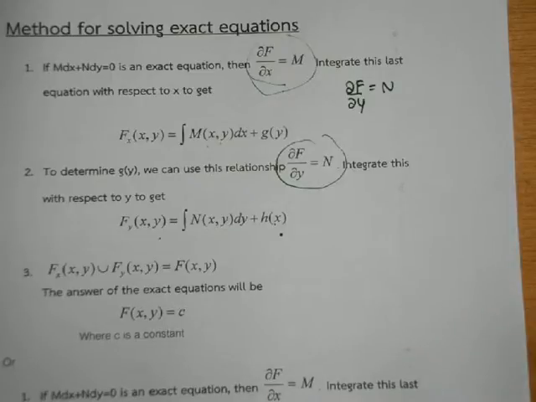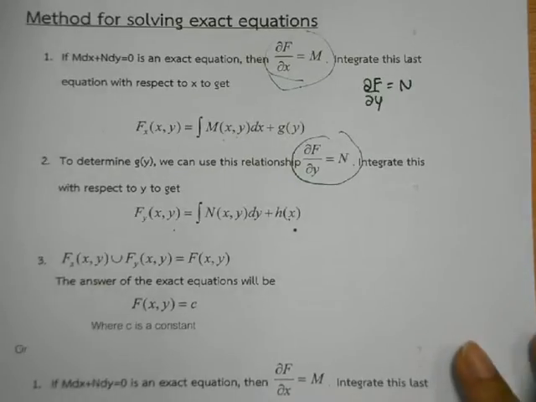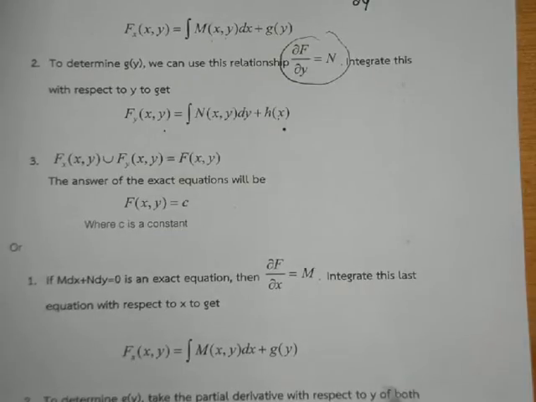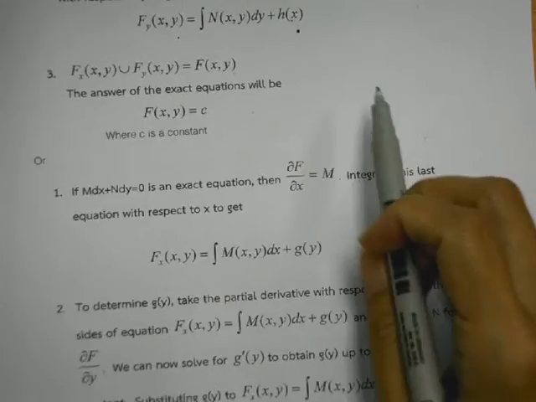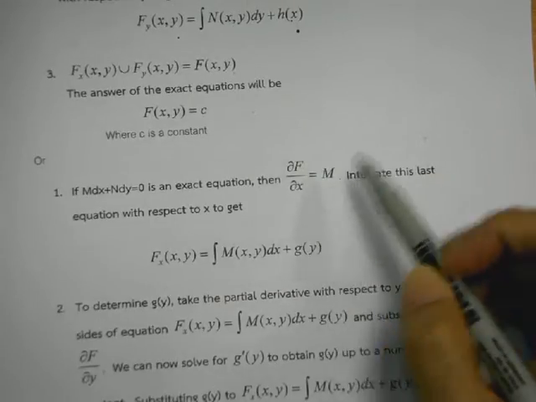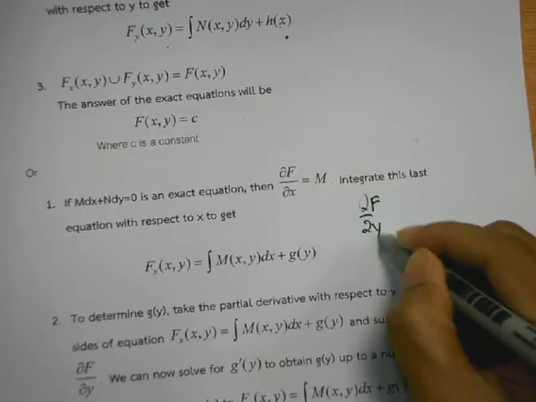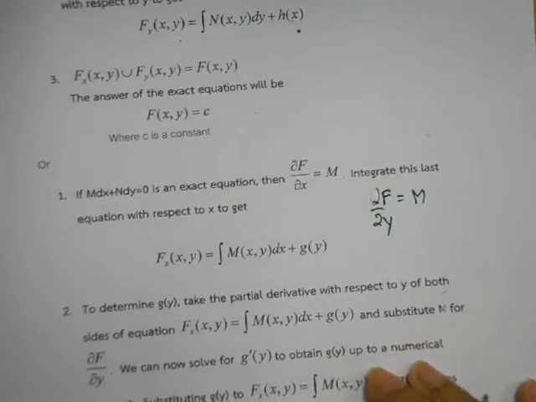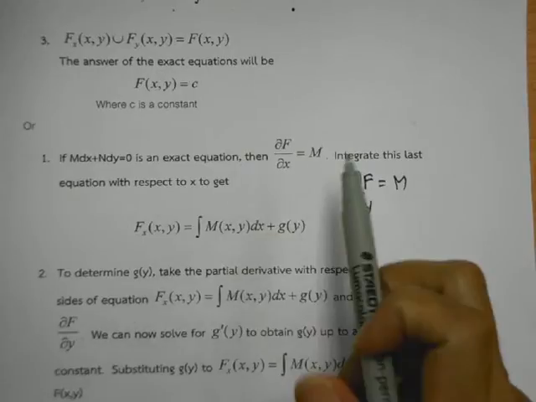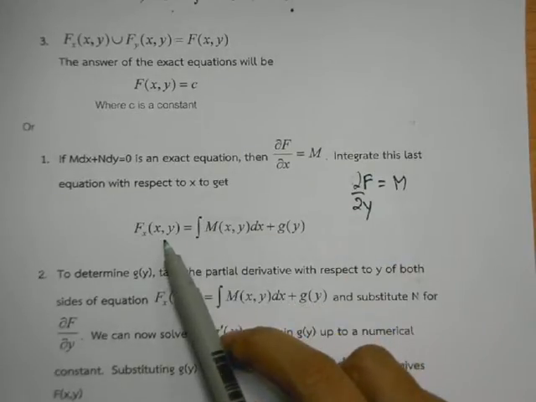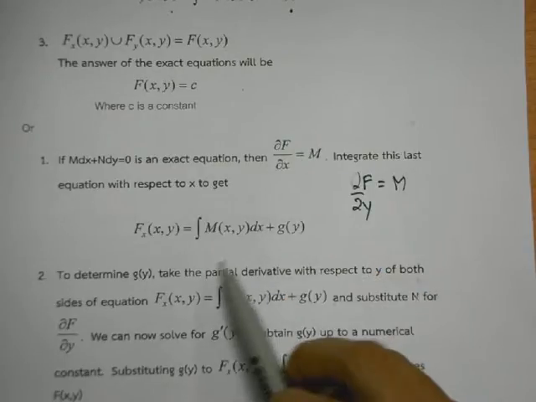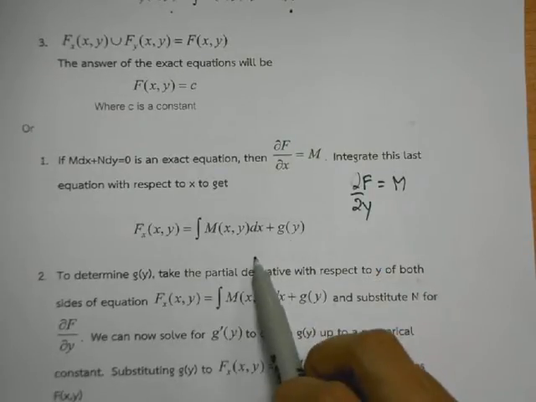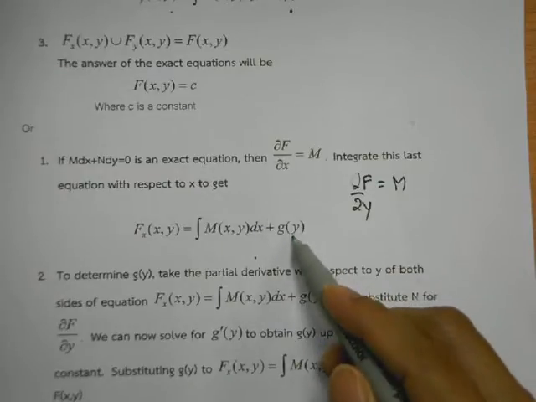If anyone feels uncomfortable with this method, here is another method. Again, you can start from df by dx equal to M or df by dy equal to N, either one. In this case, I just pick the first one, df by dx equal to M. I integrate and I will get this term. This term you have to write as g(y) because you don't know what g(y) is.